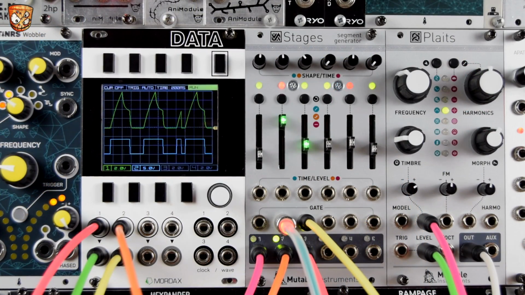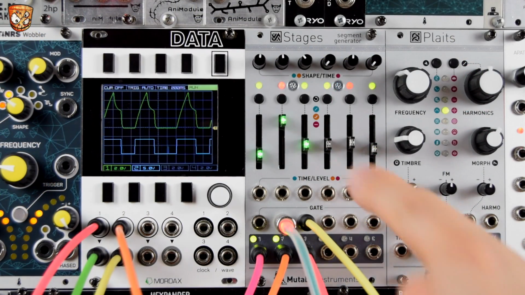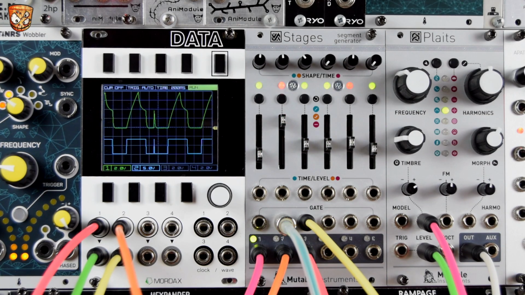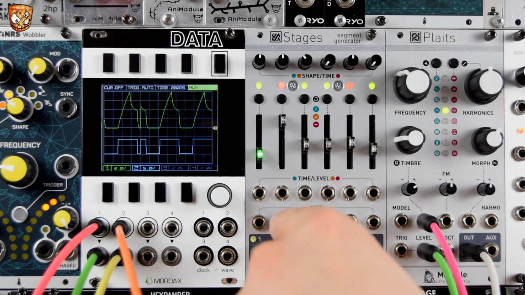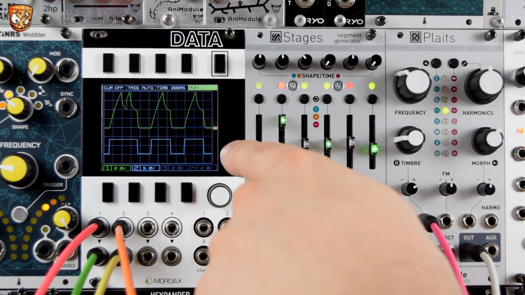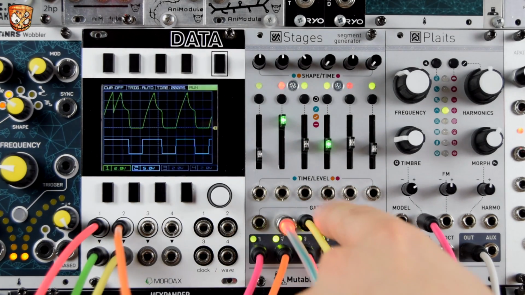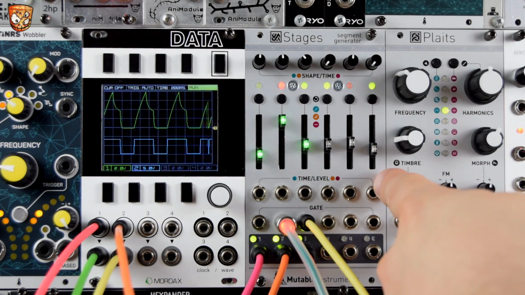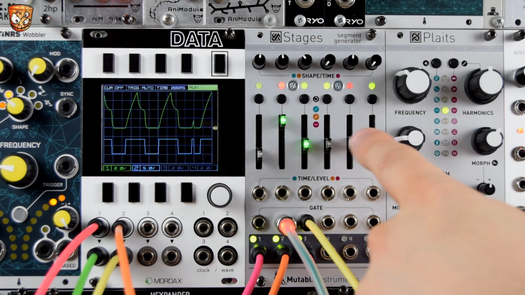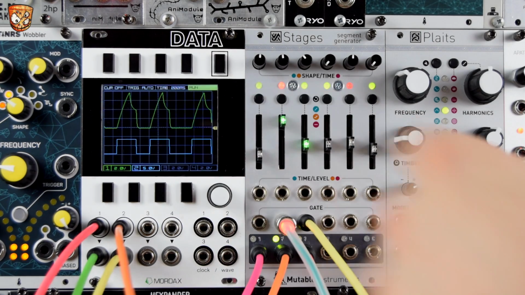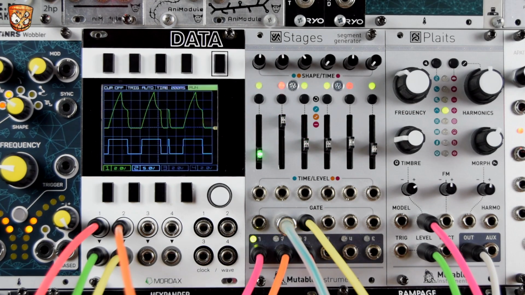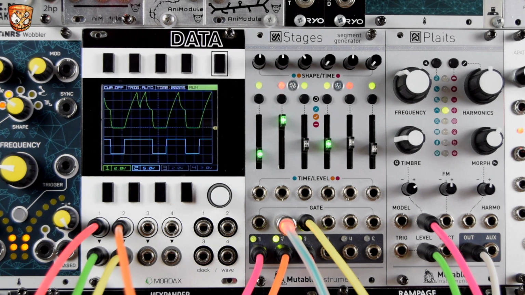So in this patch, we're going to explore single segment red hold modes. Now I have a gate coming in, which is then coming out into data, that's the blue trace, and then going into stage 3 to trigger a 4-stage ADSR, attack, decay, sustain, release. Segment 1 is just a looping modulation, which is dealing with some tonal modulation on Plaits, my droning oscillator.